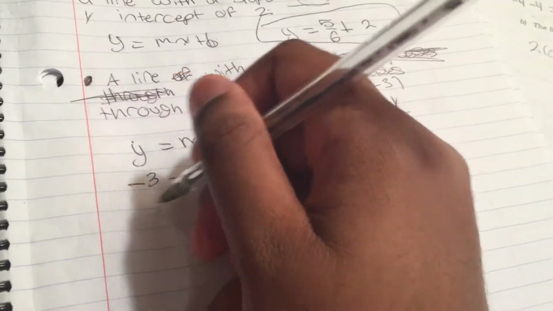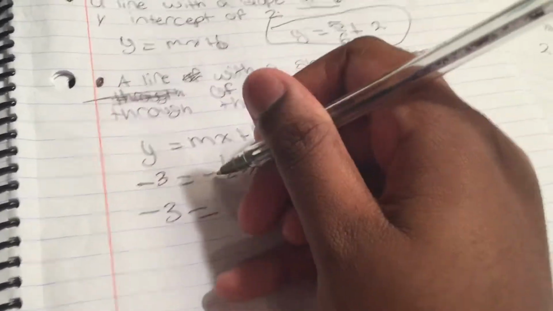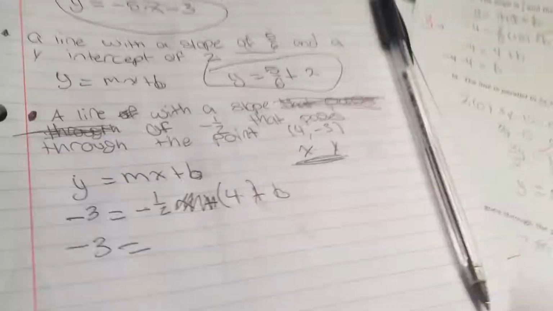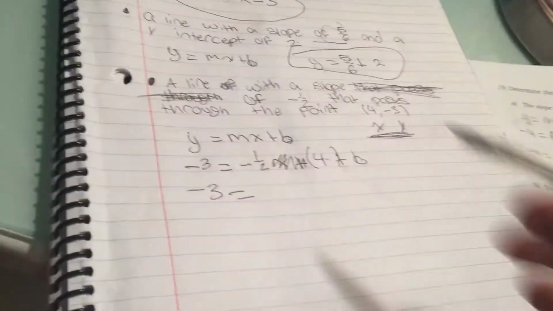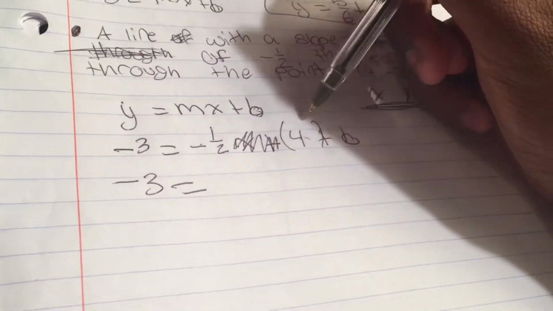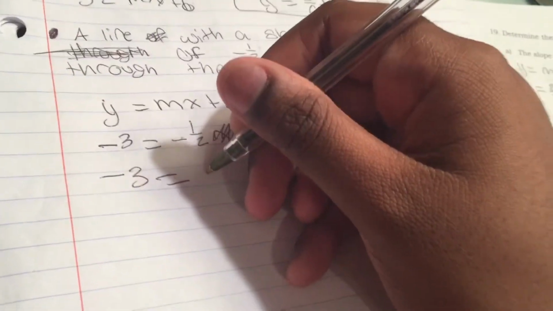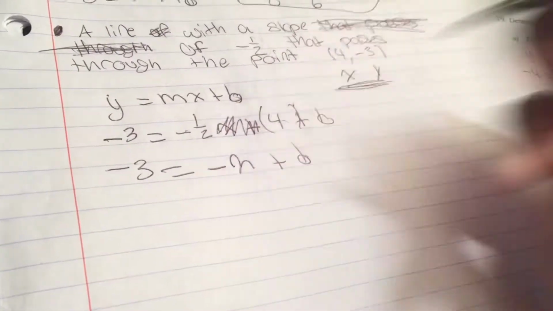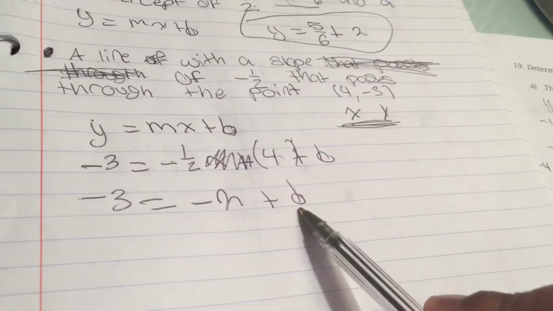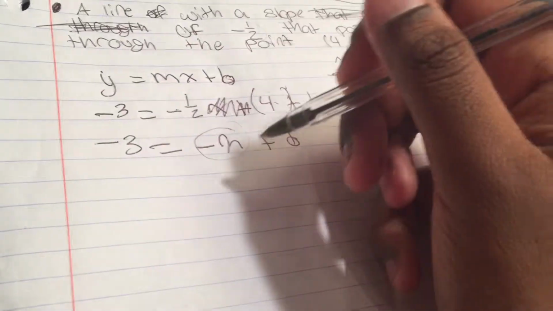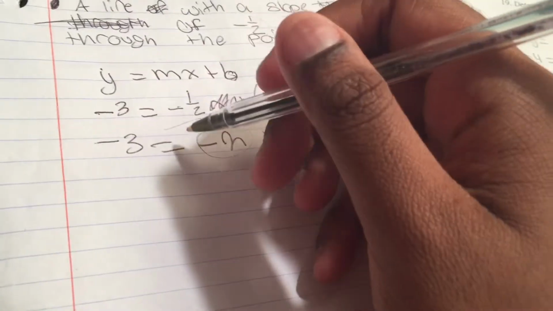So now you're going to do -3 equals, what's -1 over 2 times 4? I don't know the answer. Okay, but I don't know where my calculator went. So whatever negative 1 over 2 times 4 is, you will put it here. So let's just pretend it's negative 2 plus b. Now you want to get b by itself because you want to know the y-intercept so that you can make your equation, which is what they're asking you to do. So since in this case it's a negative 2, which it isn't really, I just don't know the answer.